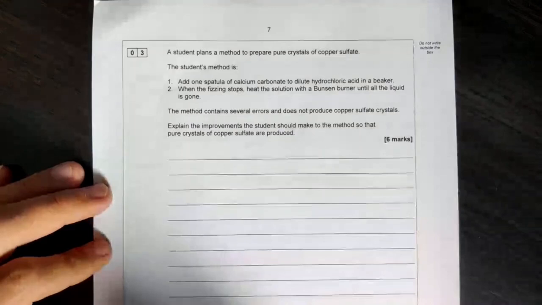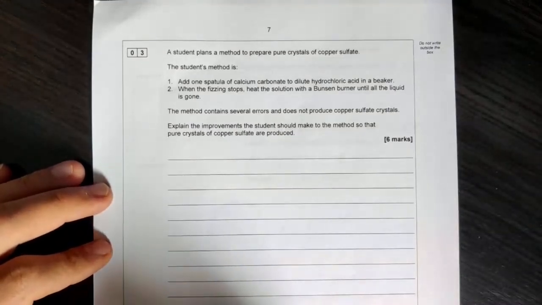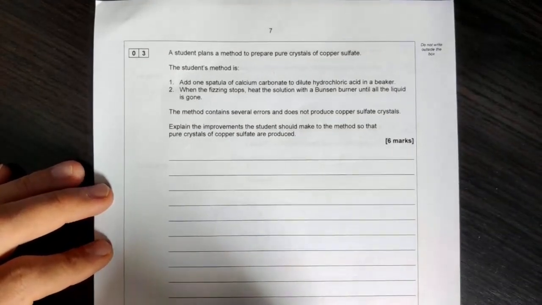All right, yellow people, welcome back. This is question number 3 from the AQA Chemistry Paper 1, 2018, higher tier.